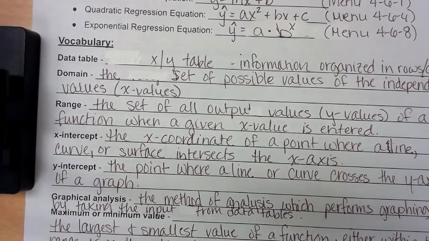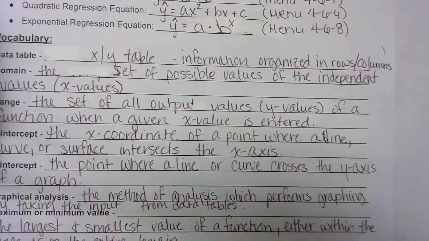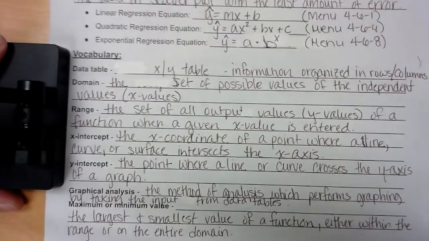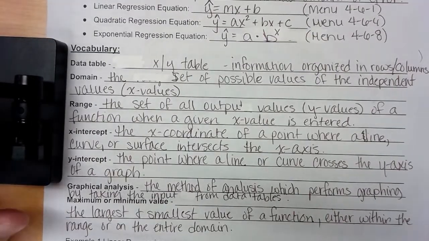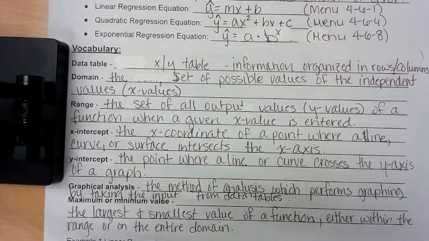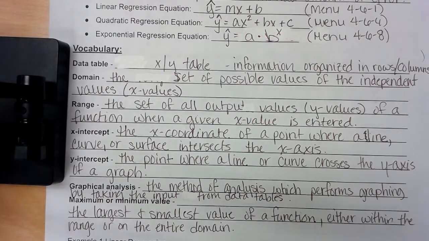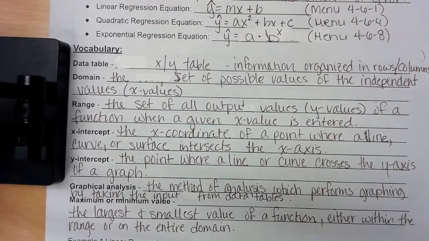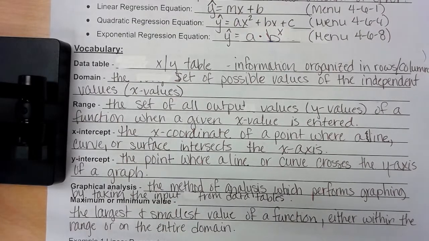Okay, so we have some vocabulary that you need to know. You'll be quizzed on it. A data table is an XY table. It shows the information organized in rows and columns. These would be your points in table form. Domain is the set of possible values of the independent variable, which is the x values. Range is the set of all output values, y values, of the function when a given x is entered.